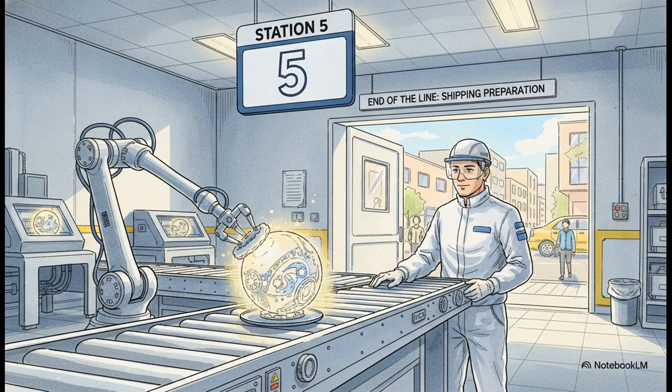And just like that, we've made it to the end of the line. Welcome to Station 5, the conclusion. This is where we put the finishing touches on our masterpiece. We're going to polish it up and make sure everyone understands why this whole story matters so much.